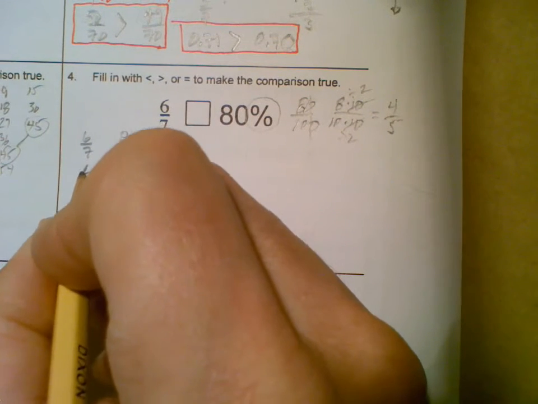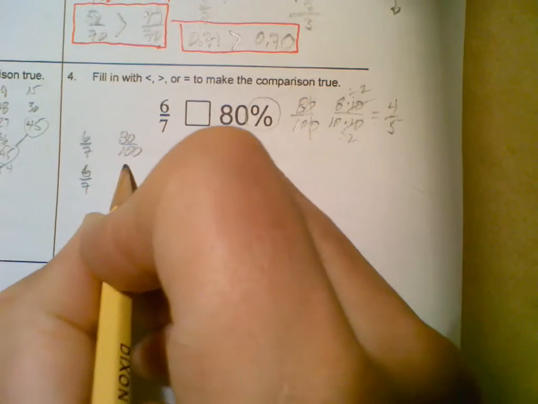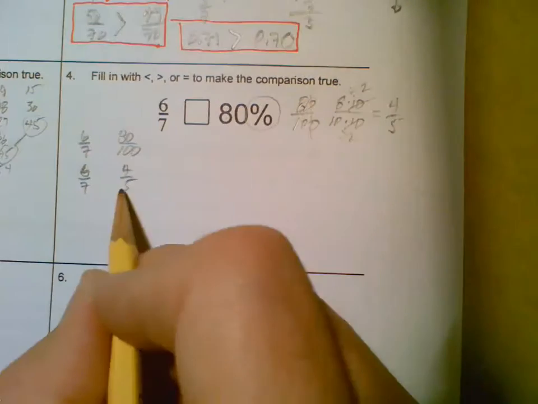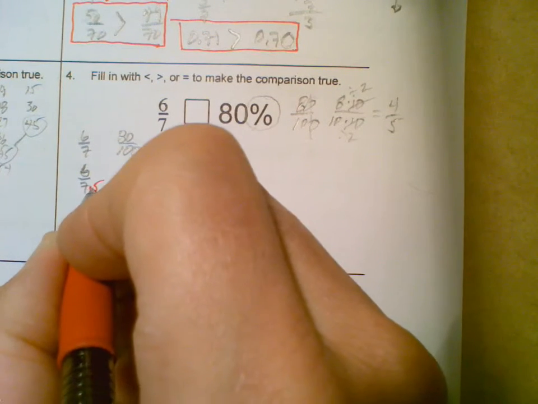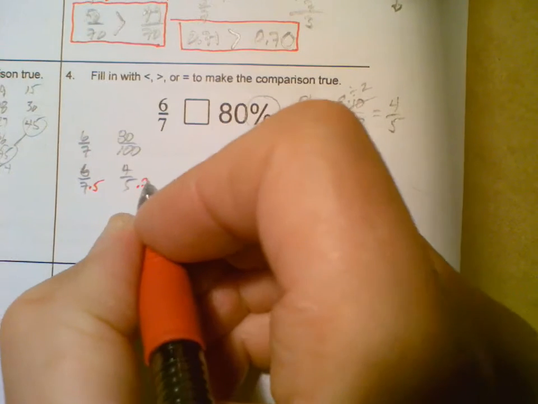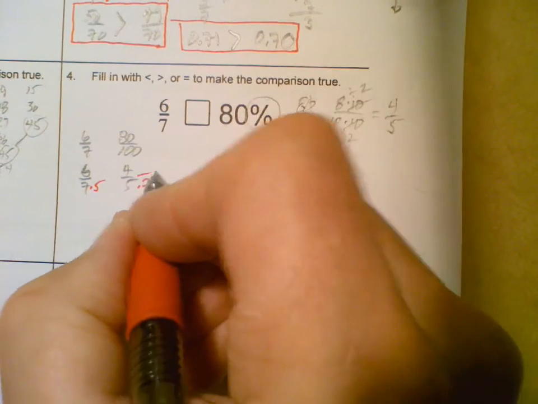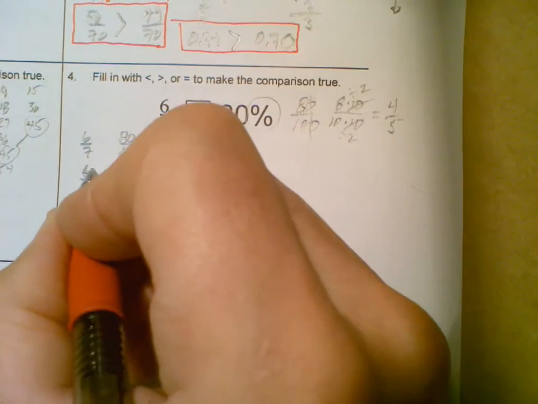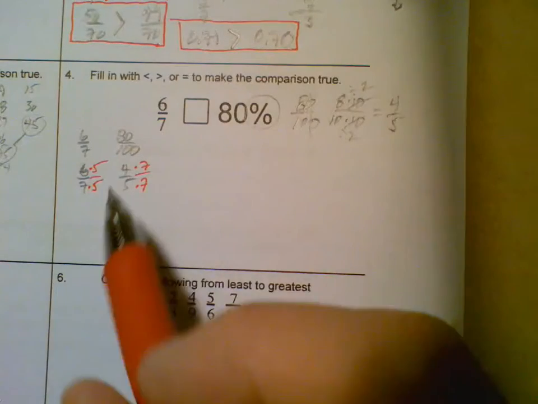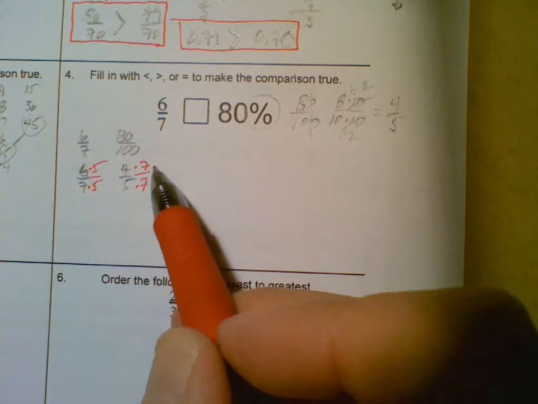So I'm going to compare 6/7 and 4/5. These are both prime, so I'm going to have to simply multiply one by the other. I'll multiply the 7 by the 5, and I'll multiply the 5 by the 7, and then I have to multiply by the same value on top for each fraction. Because remember, 5 over 5 is 1 and 7 over 7 is 1.